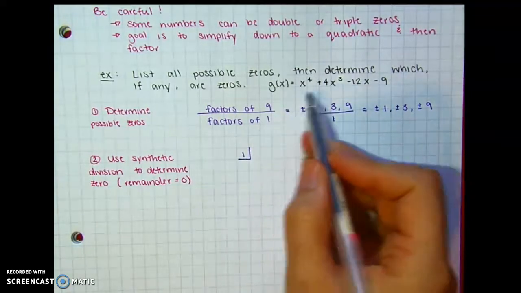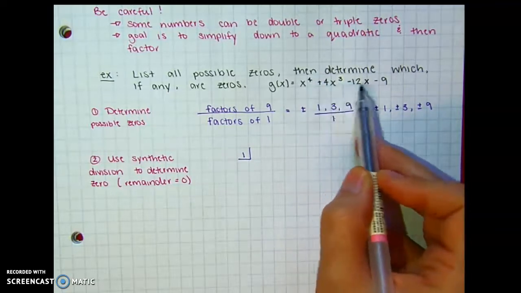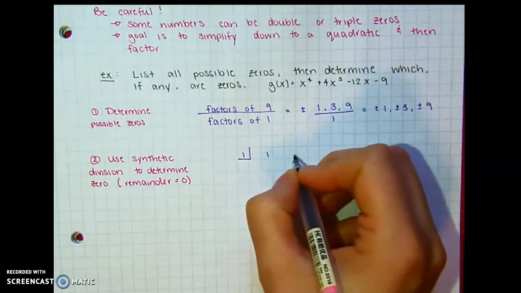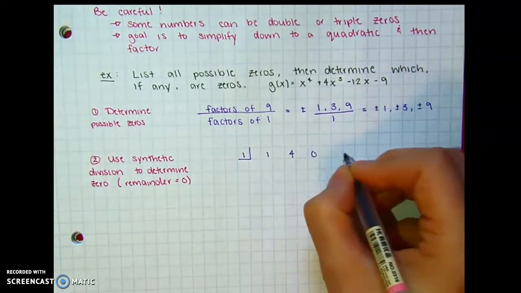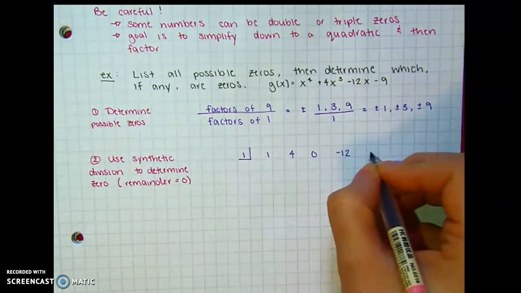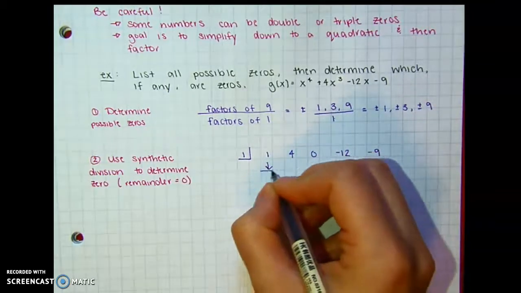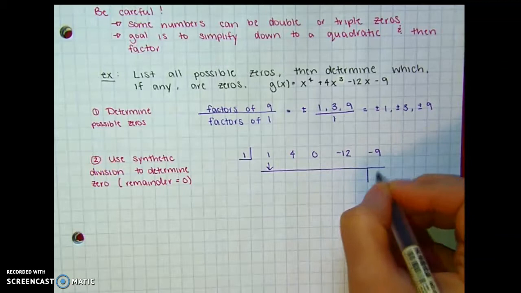So we list out the coefficients, and be careful because it's x to the 4, 3, 2, 1. So our coefficients are 1, 4, 0, negative 12, negative 9. We're going to bring down the 1. We need to have our bar here, and this is where the remainder goes.